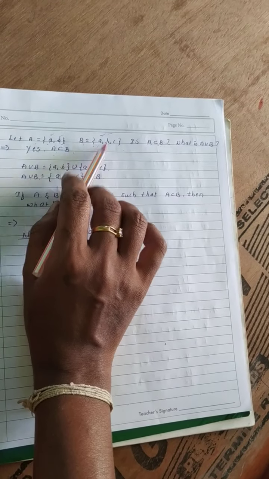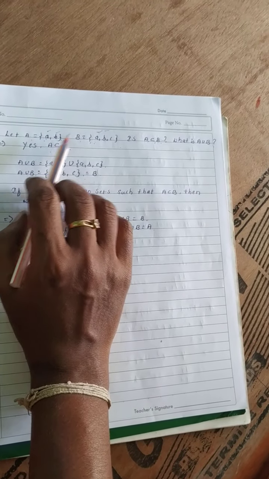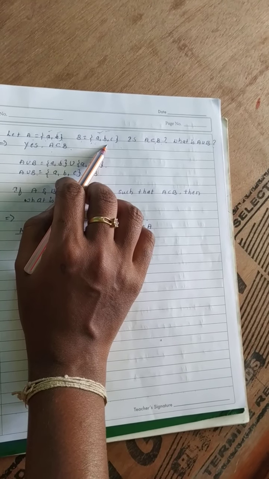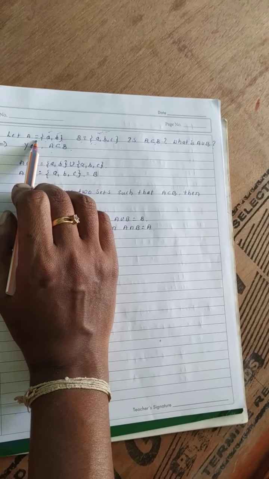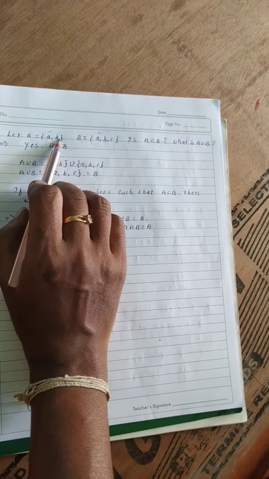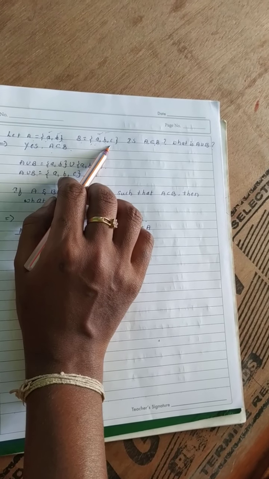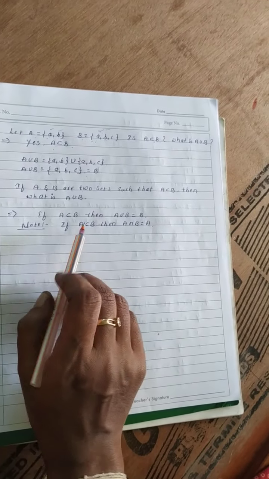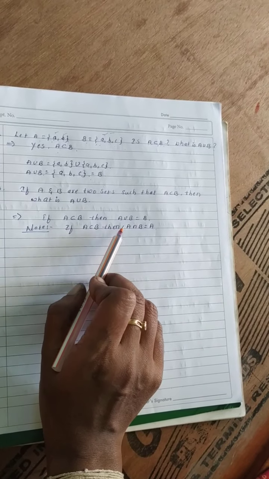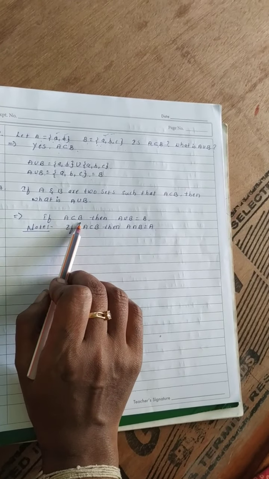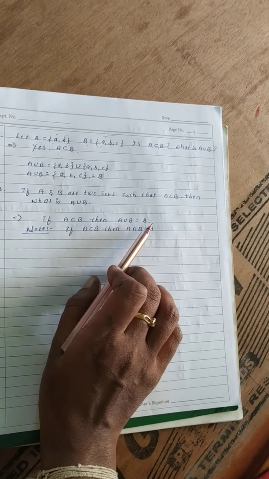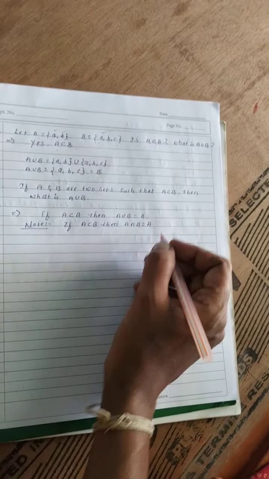While taking an intersection, means what? The common elements in both sets. So for the common elements we should concentrate on A only. All the elements of A should be there in B, hence we can write, if A is a subset of B, then the intersection will be the A set. If A is a subset of B, then the union will be the B set. Okay, just remember these two.